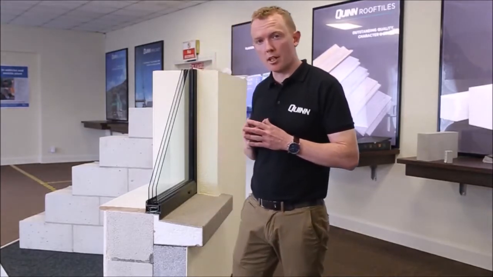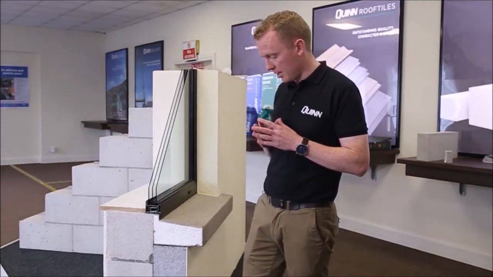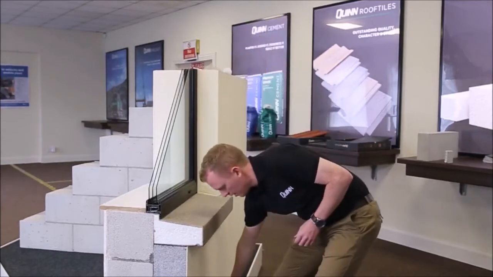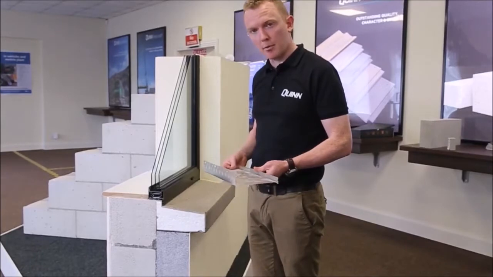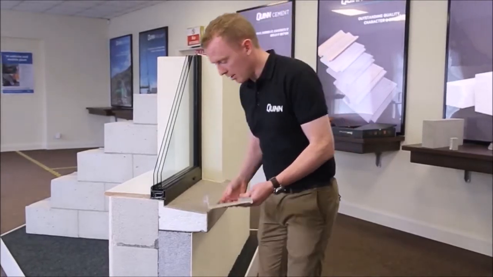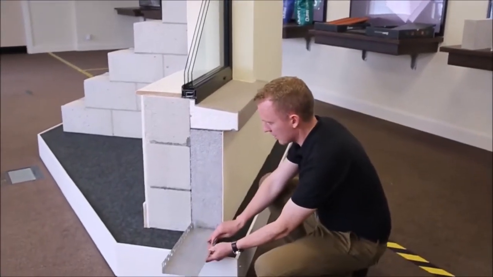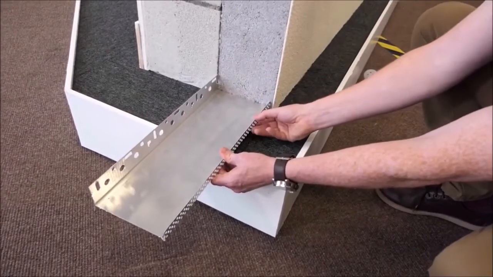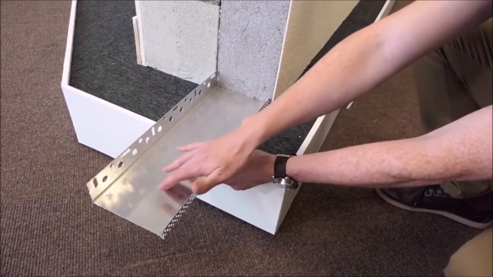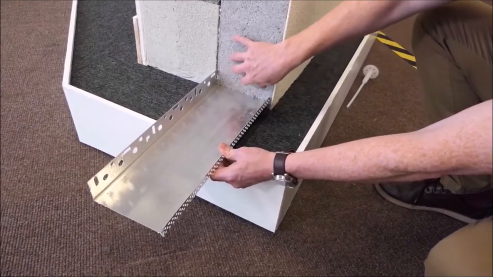So once the windows are installed, it's time to start the external insulation system. The first process is to put on your starter track, and this is put on at the bottom of the wall, usually your plinth level. Basically that will be fixed into your quinlite blocks and kept level, and then that gives you a platform to start your insulation on.